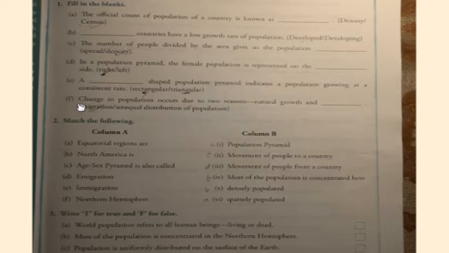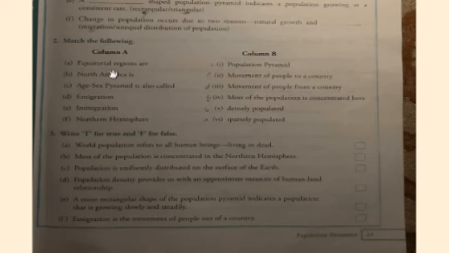And fifth, change in population occurs due to two reasons: natural growth and migration. Migration means movement of the people. And here, matching: equatorial regions are sparsely populated because the temperature is very high in these equatorial regions. And B, North America is densely populated because it is a very developed place. And age sex pyramid is also called population pyramid.